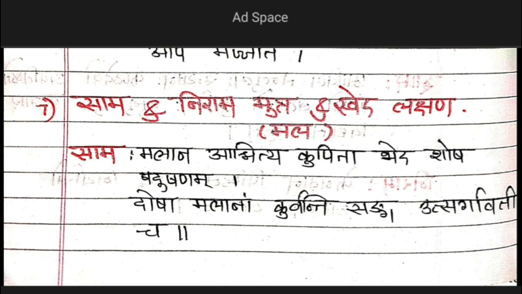So Sama Mala Lakshana are Malanam Ashrita Kupita Bheda Shosha Pradushanam Dosha Malanam Kurvanti Sanga Utsargam Ativa Cha. Meaning is Mala means waste products, Bheda is dislodgement of feces, Shosha is desiccation refers to all excretions, Pradushana is abnormalities of color, smell, etc. Sanga Utsarga is retention or excessive elimination of waste products.